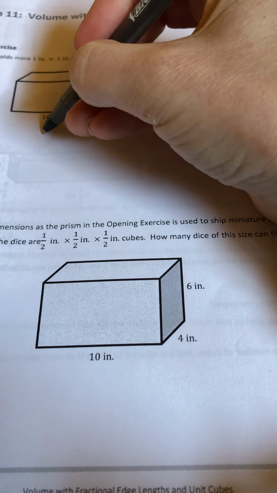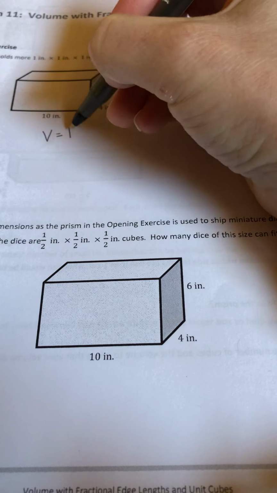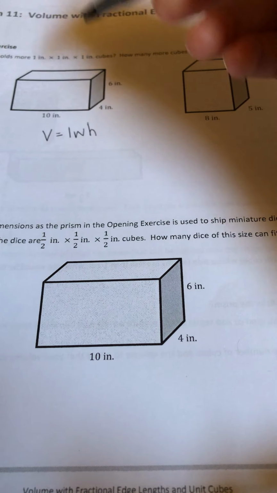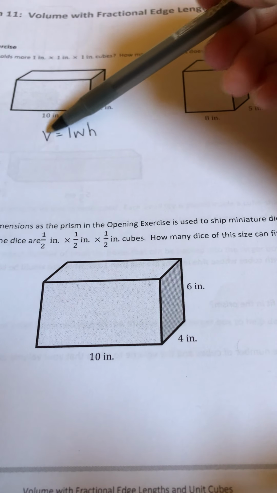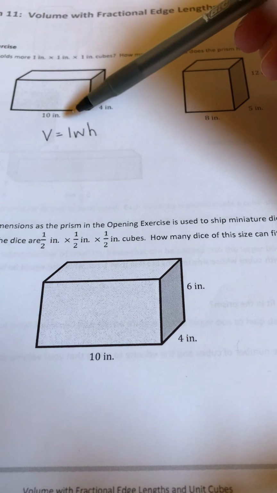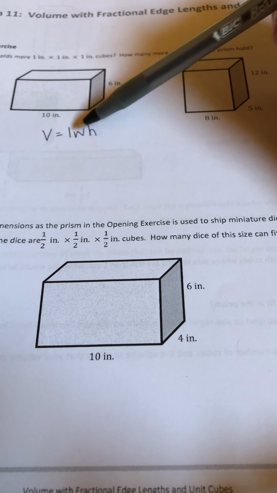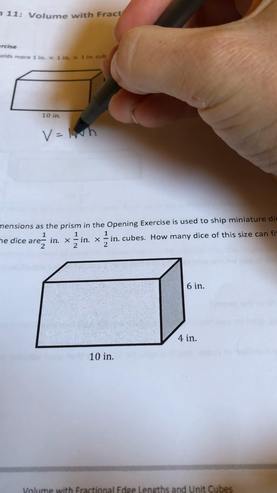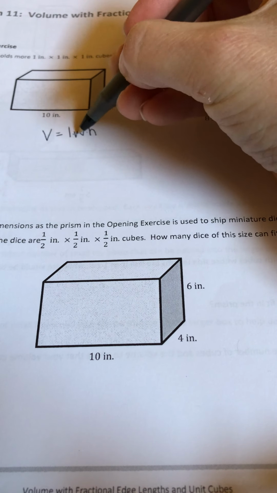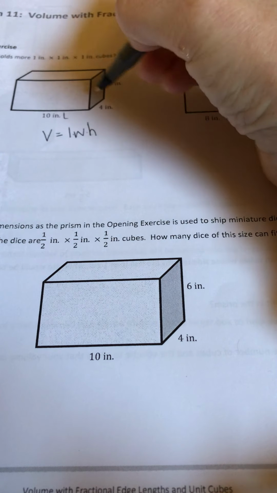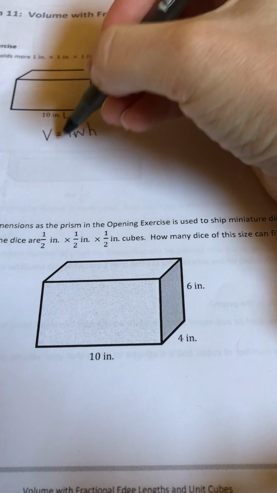So if you remember the formula for volume, we always did length times width times height, but this year we're going to use it as an algebraic equation using variables only and no multiplication sign in between, so LWH, because we know that when variables are close together, it is multiplication. So this is the length, this is the width, this is the height.